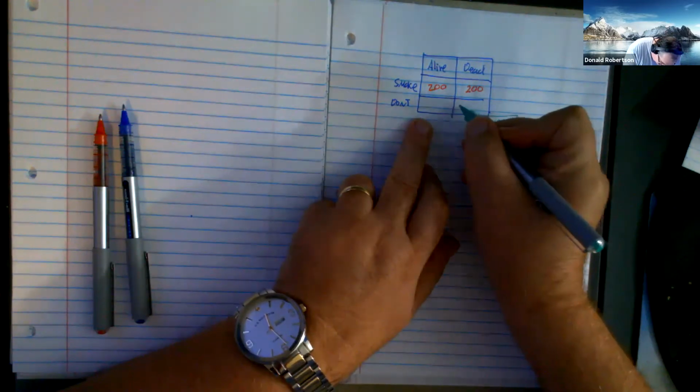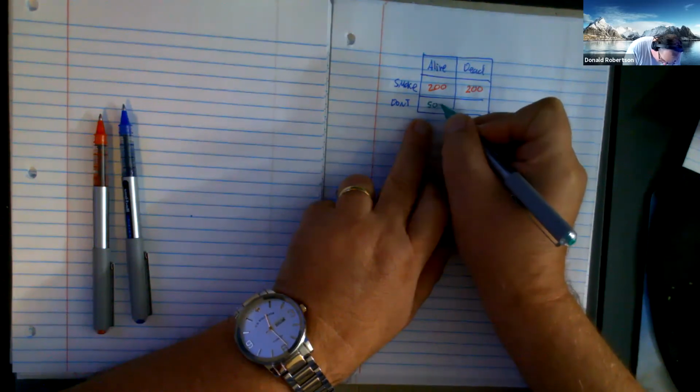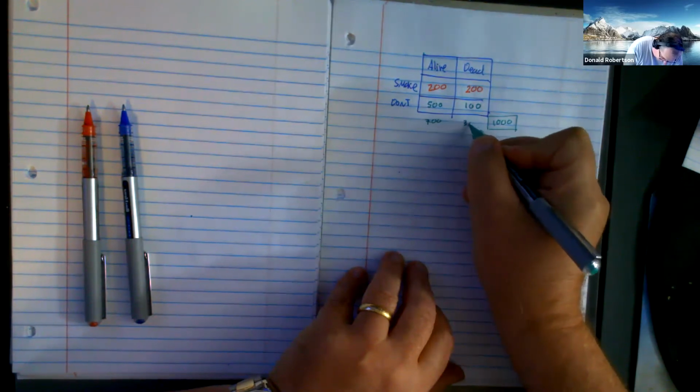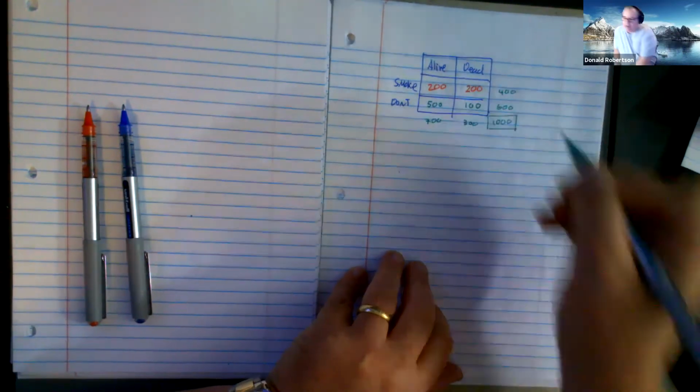And for the non-smokers, we'll do green. And for the non-smokers, it was 500 are alive and 100 are dead. And if I did this right, which I hope I have, 700, 300, 600, 400. We agree?